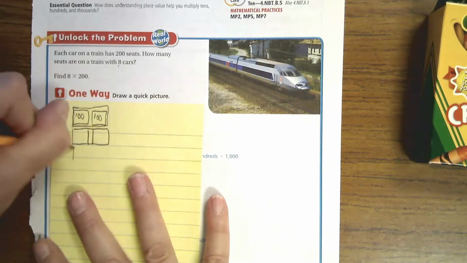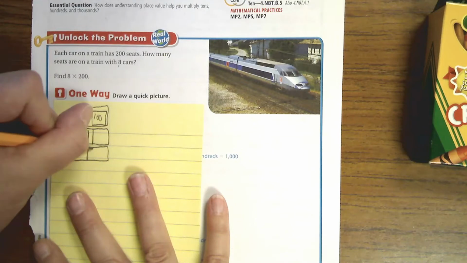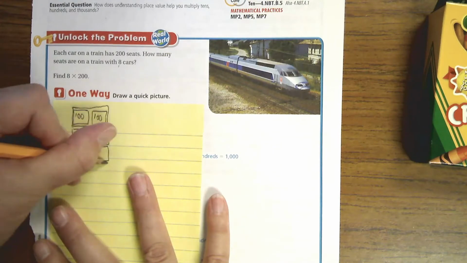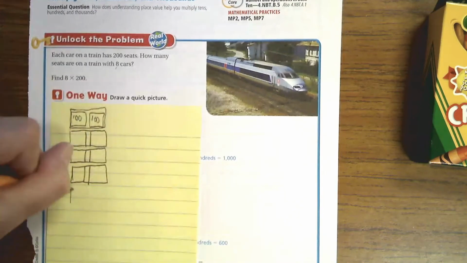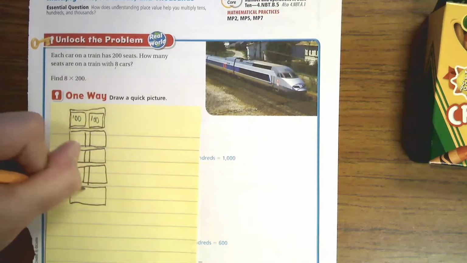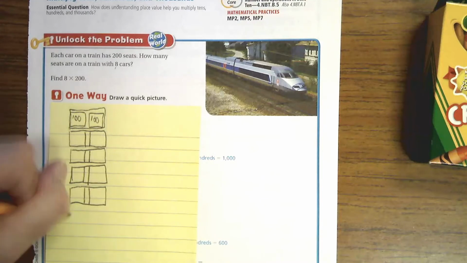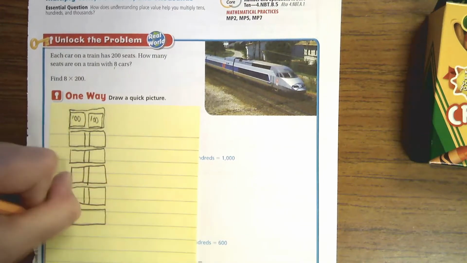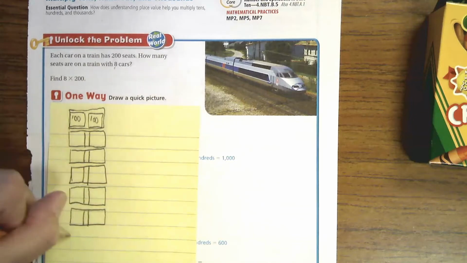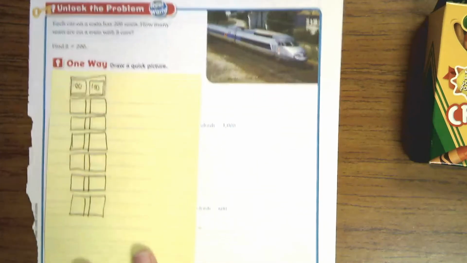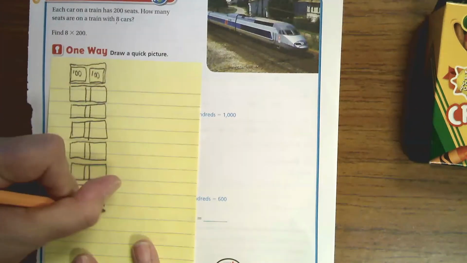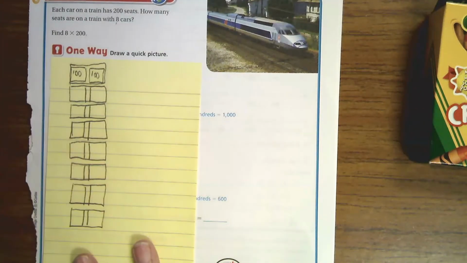Two cars. 3 cars. 4 cars. 5 cars. 6 cars. 7 cars. 8 cars. Double count. 1, 2, 3, 4, 5, 6, 7, 8.